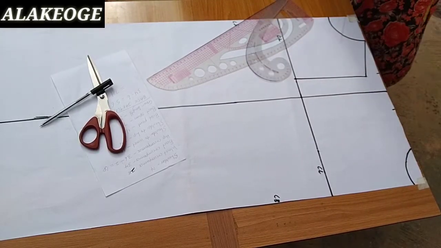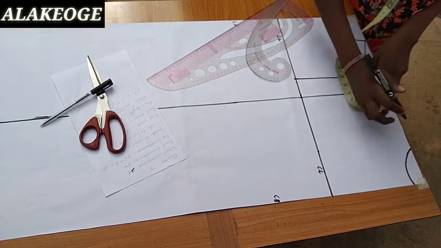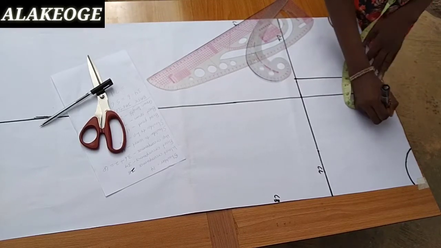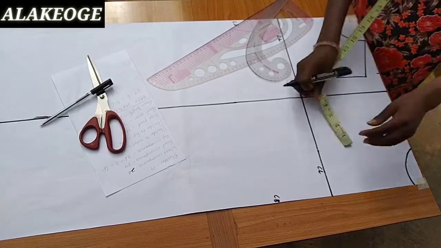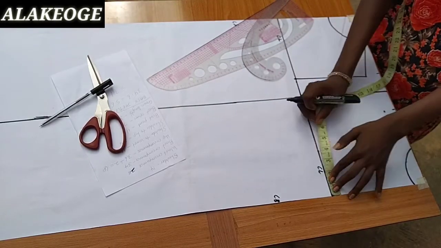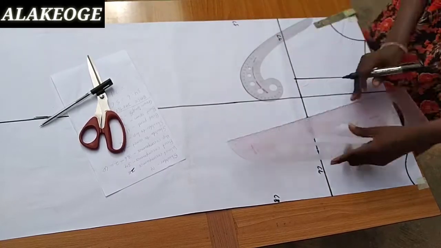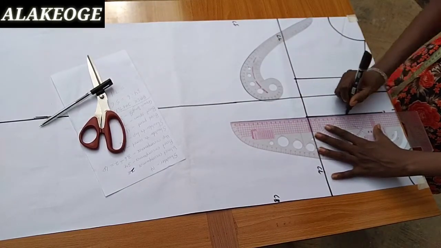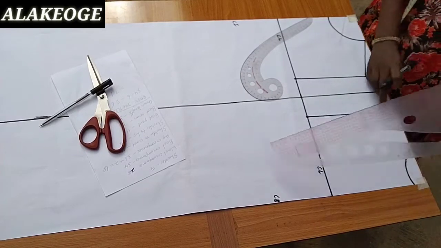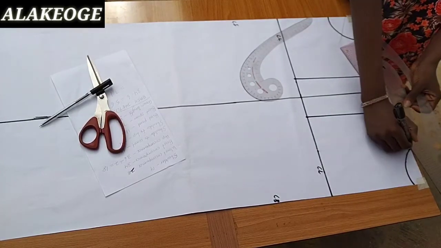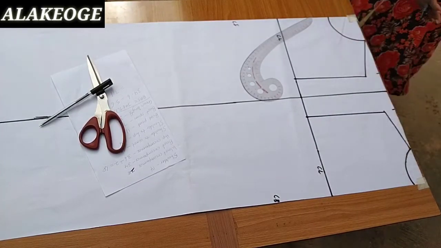Where I marked the shoulder measurement for the back, I will come down by 1 inch for the shoulder slope for the back. Then on the chest line, I'm just going to input the shoulder measurement again, then connect it together. Then from there, I'll connect back to the neckline to create the shoulder slope like so.